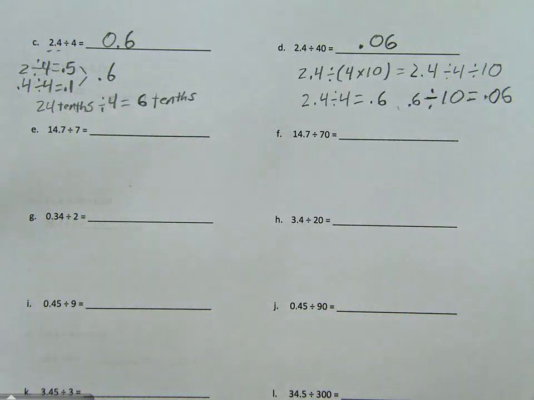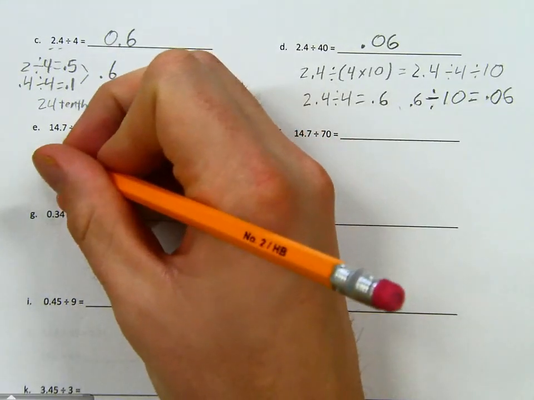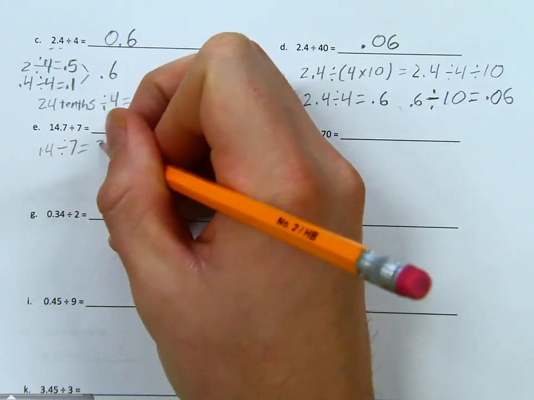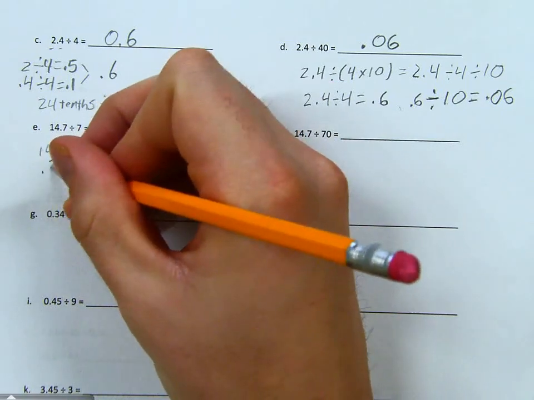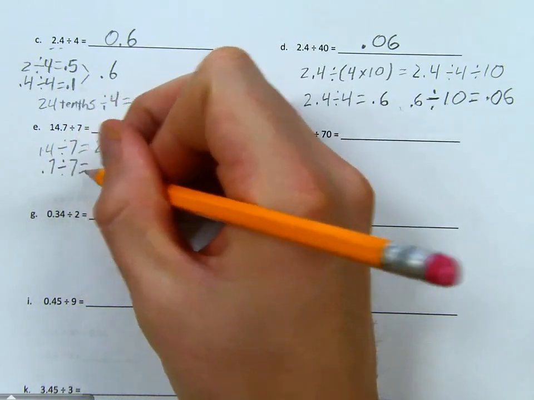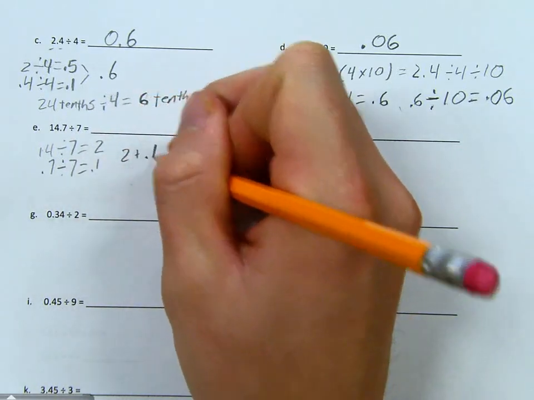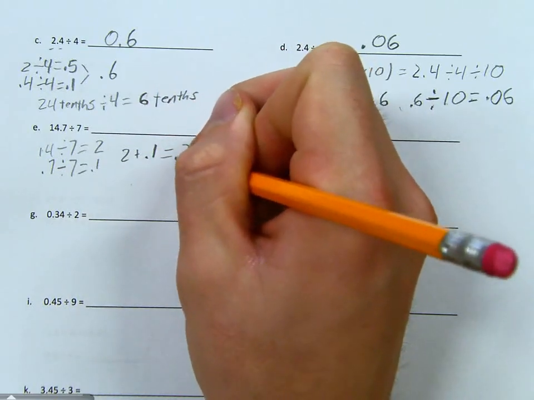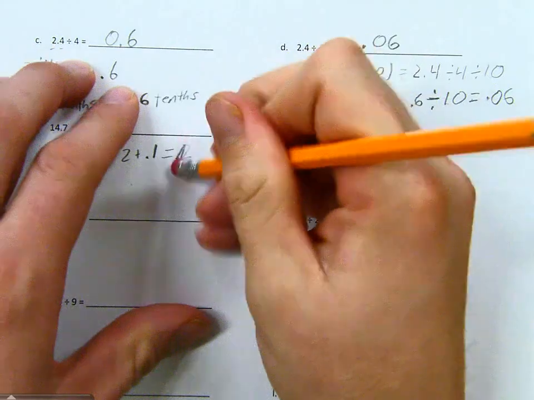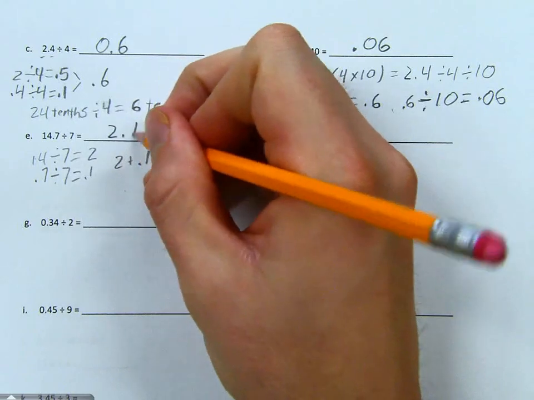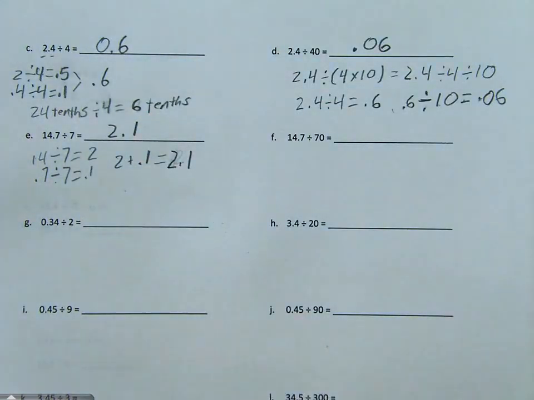Now I can do the same thing with 14 7/10. Well, if I divide 14 by 7, I get 2. And if I divide 7/10 by 7, I'll get 1/10. 2 plus 1/10 is 2 1/10. Again, I could look at that as 147/10 divided by 7, and 147 divided by 7 would be 21.